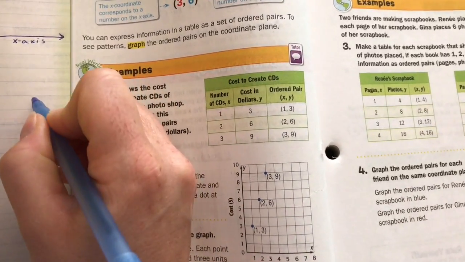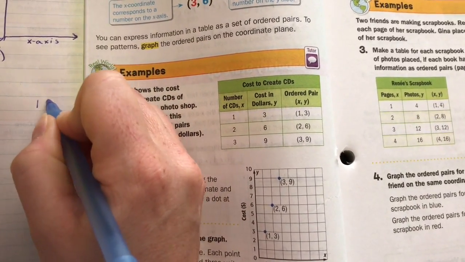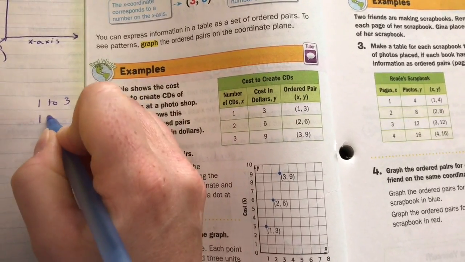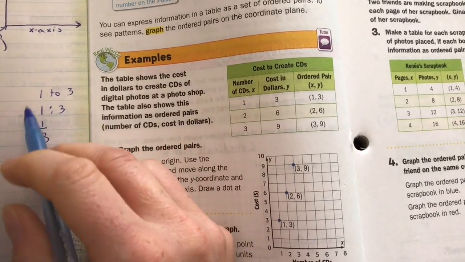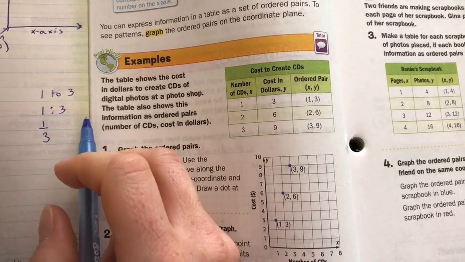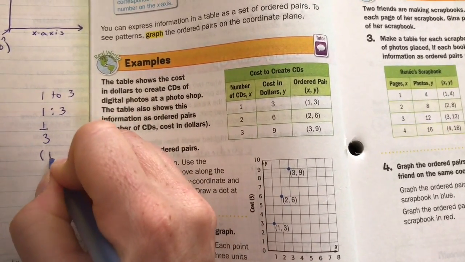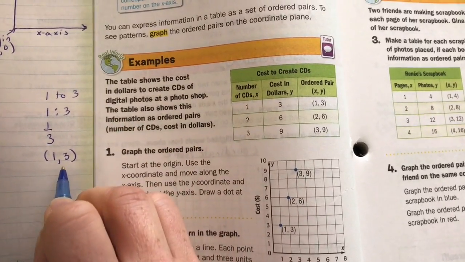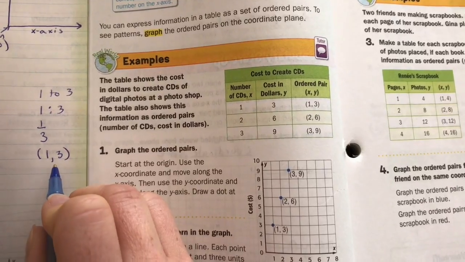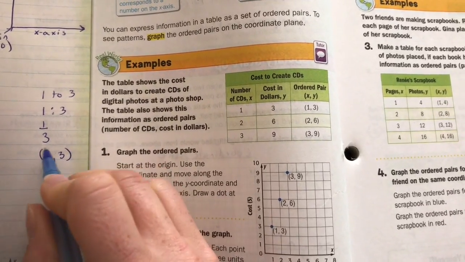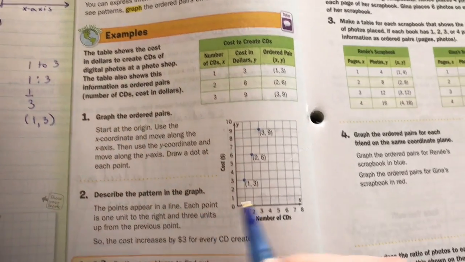Remember when we used to write ratios as like 1 to 3? None of these would help us when graphing. So now we're going to write it like this because that is graphing language for an ordered pair. And now we can plot that point on a graph. So this is kind of like another way to write a ratio.